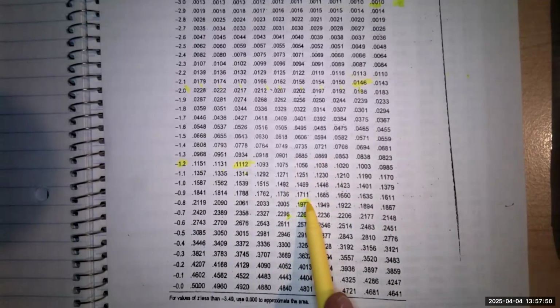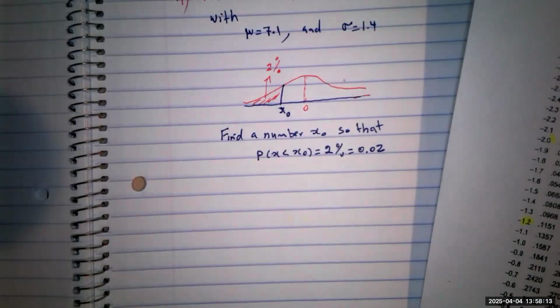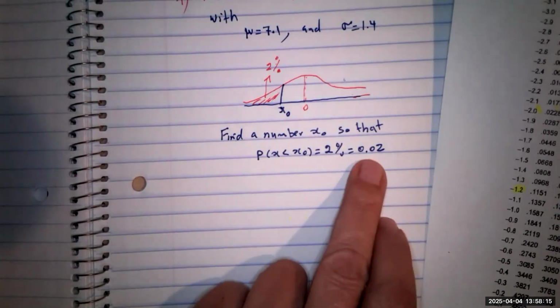Now, these numbers correspond to the Z of what? I'm sorry, I made a mistake. 2% would be 0.02, so I need 0.02.